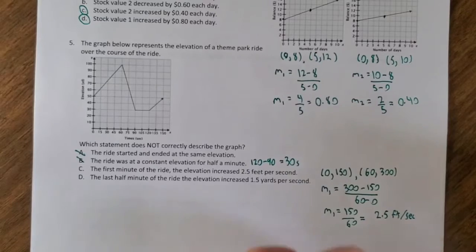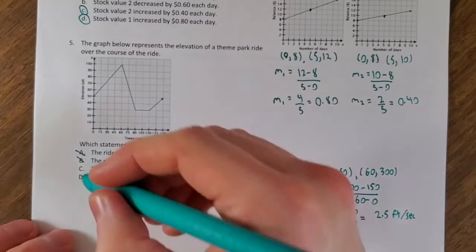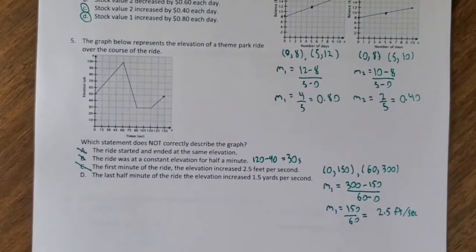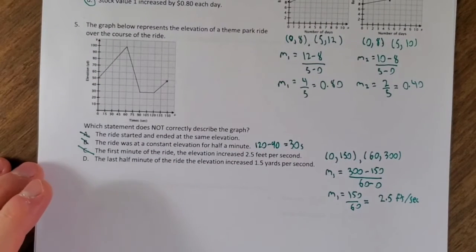Which, if we compare our units, we did have feet on top here for our slope and our time on the bottom here for our denominator. So it looks like C is also true. We've got 2.5 feet per second is how fast we're going up for the first bit of our ride. Now let's check out and just confirm that D is not true.